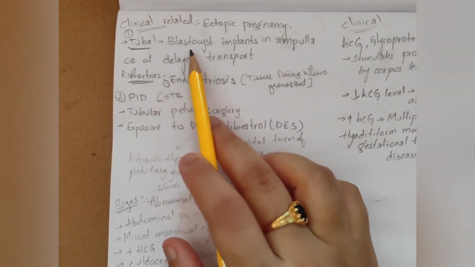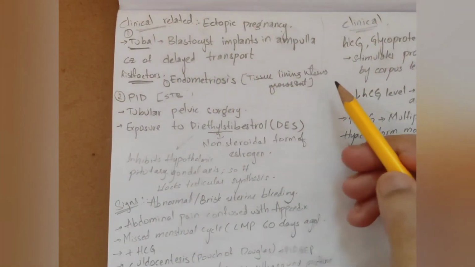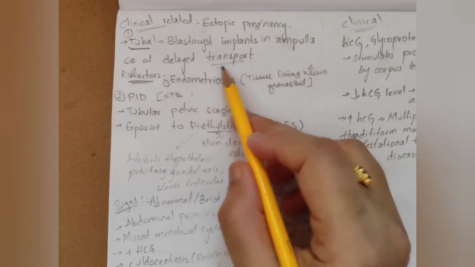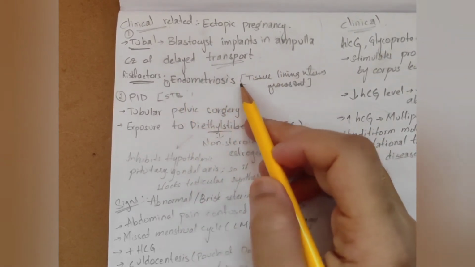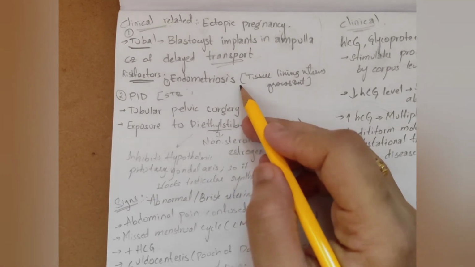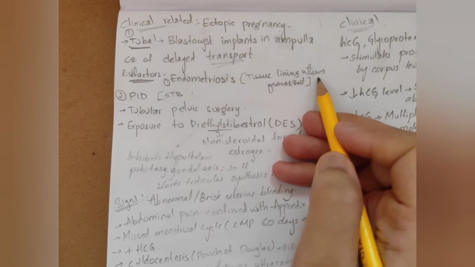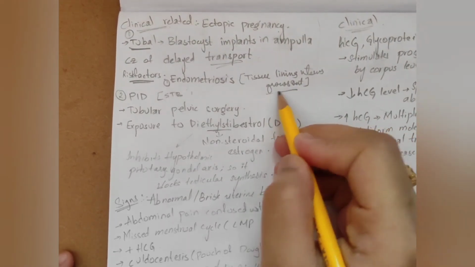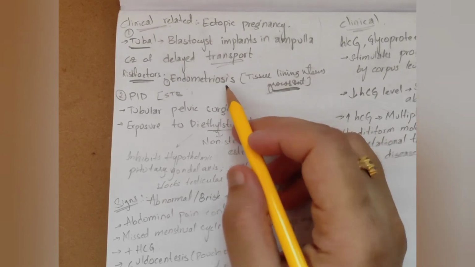In tubal ectopic pregnancy, the blastocyst implants within the ampulla of the fallopian tube because of delayed transport. Risk factors include endometriosis, which means the tissue lining the uterus grows outside of the uterus.